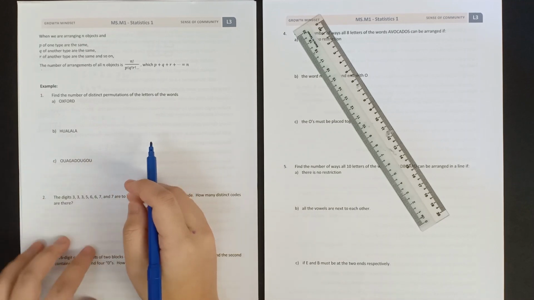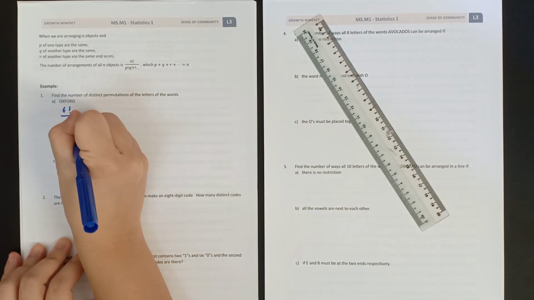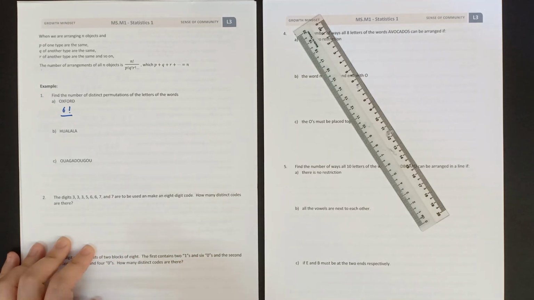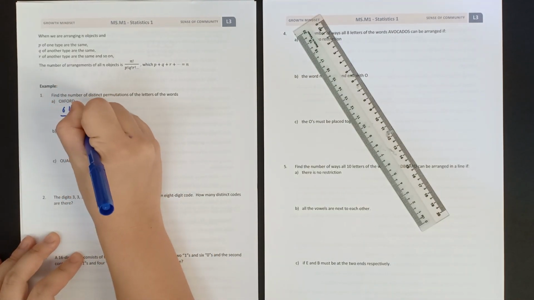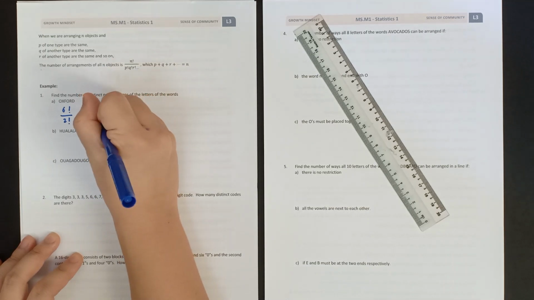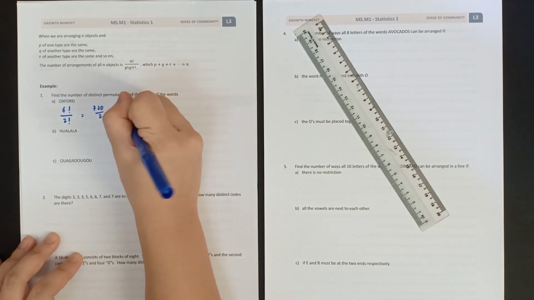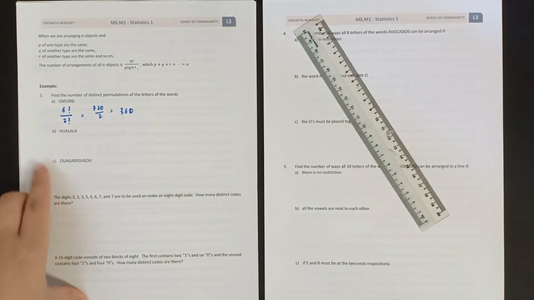You have 6 letters here, so it is 6 factorial, divided by the chances that the repeated letters interchange within themselves. You have 2 O's only, so divide by 2 factorial. So the answer is 720 divided by 2, which is 360. Is that alright?